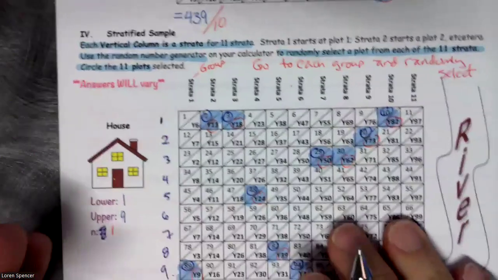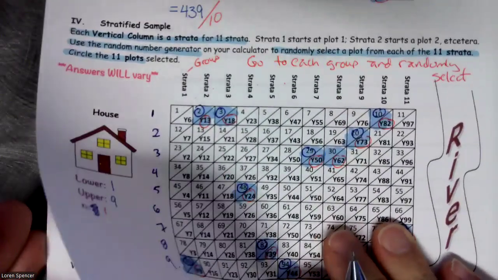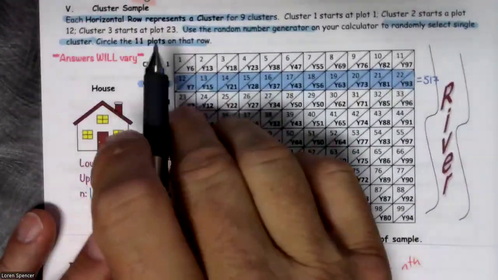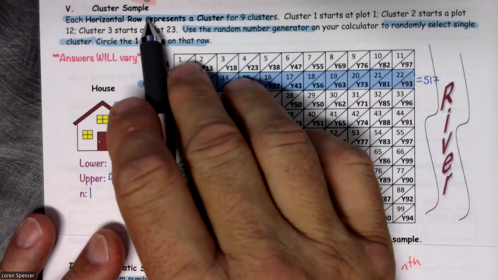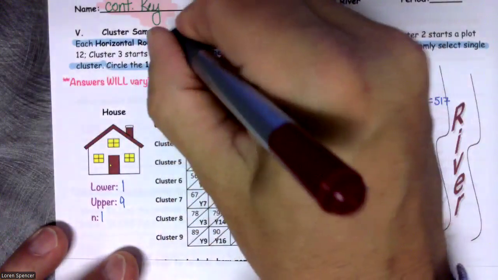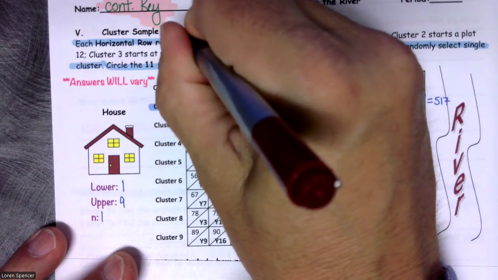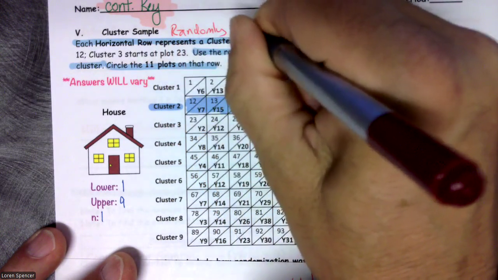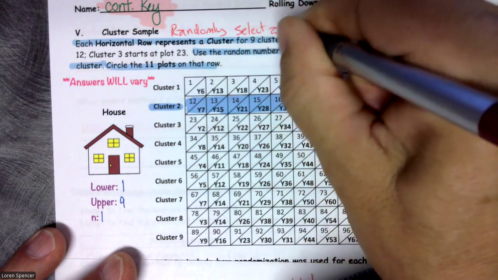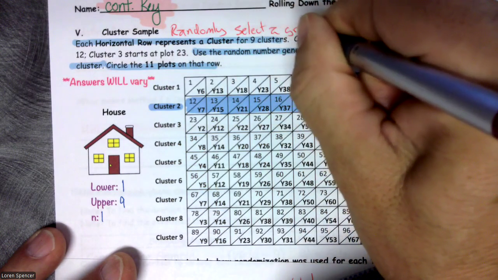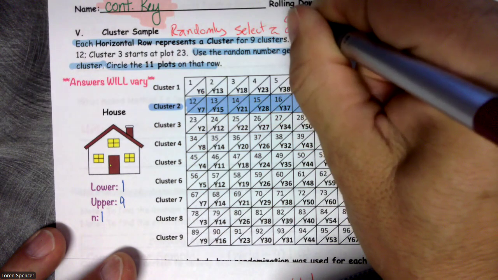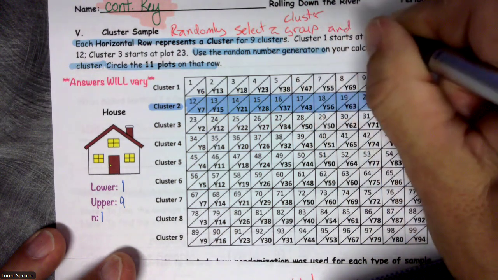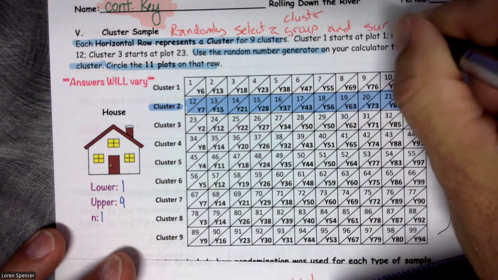All right, the next one, the cluster sample. With the cluster sample, we're going to randomly select a group, which we call a cluster, and survey all.